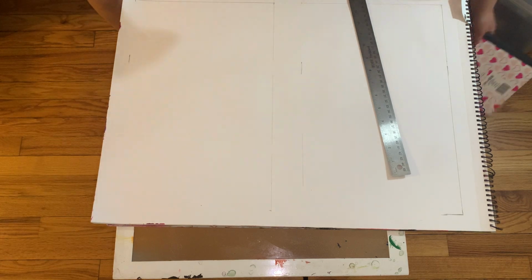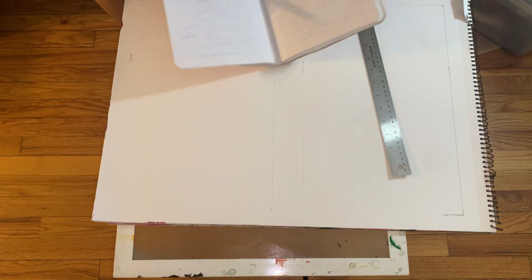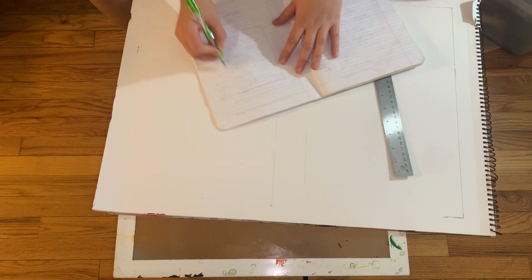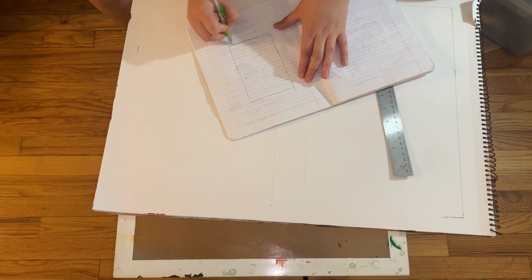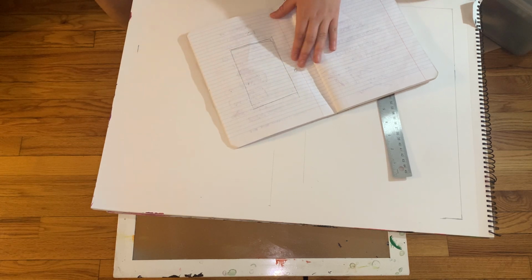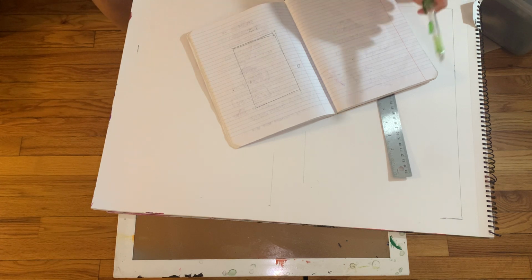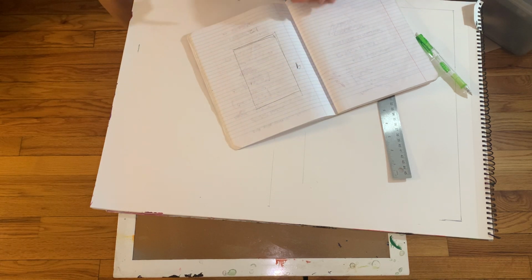So if you really want to know how to make very straight lines, I can draw it for you. Basically, this is how my teacher taught me. Let's say we're trying to make a 12 and a 9, right? 9 by 12.